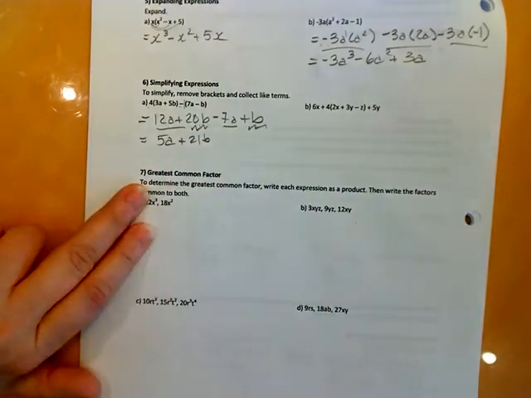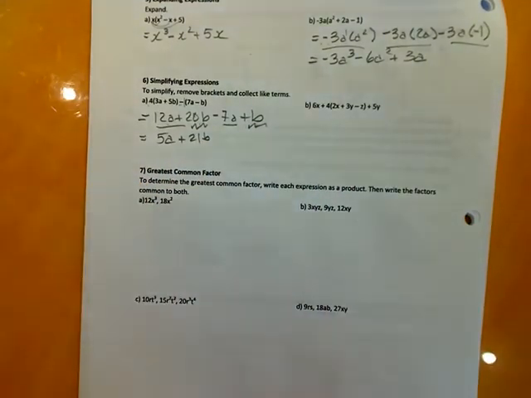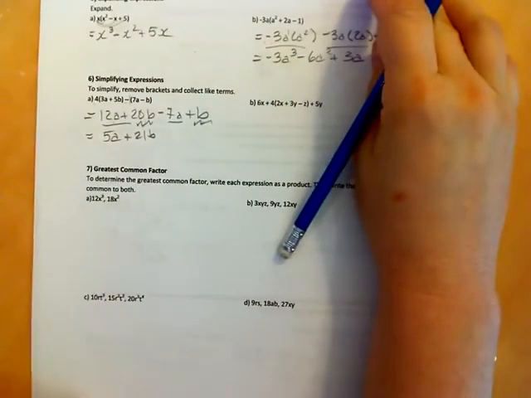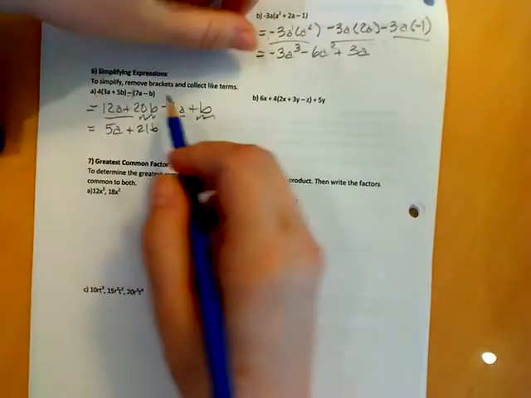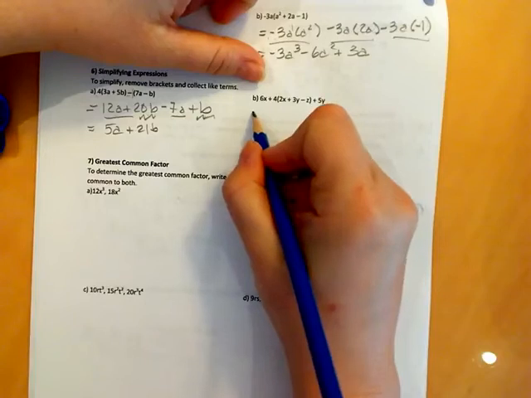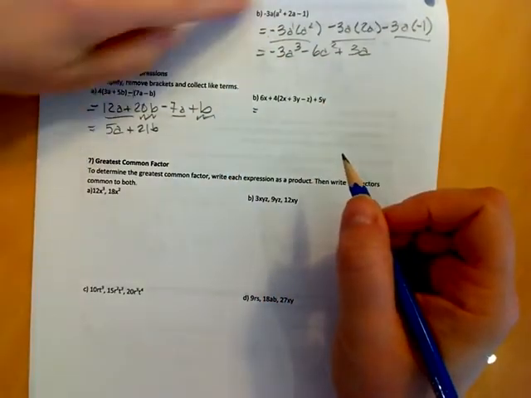Again, if you need the middle step to rearrange and write it the way I did originally on the other side of this paper, go for it. If you find that it's unnecessary for you, there you go. Okay, let's see. You'll notice all my equal signs are in line.